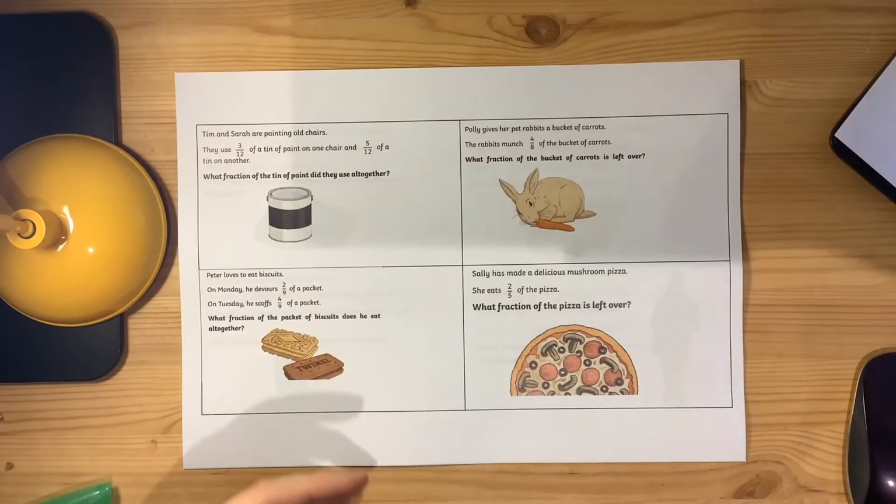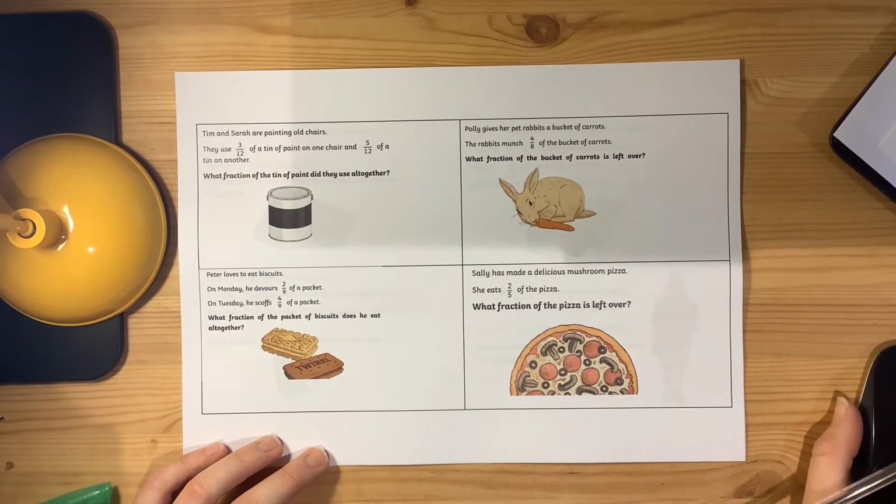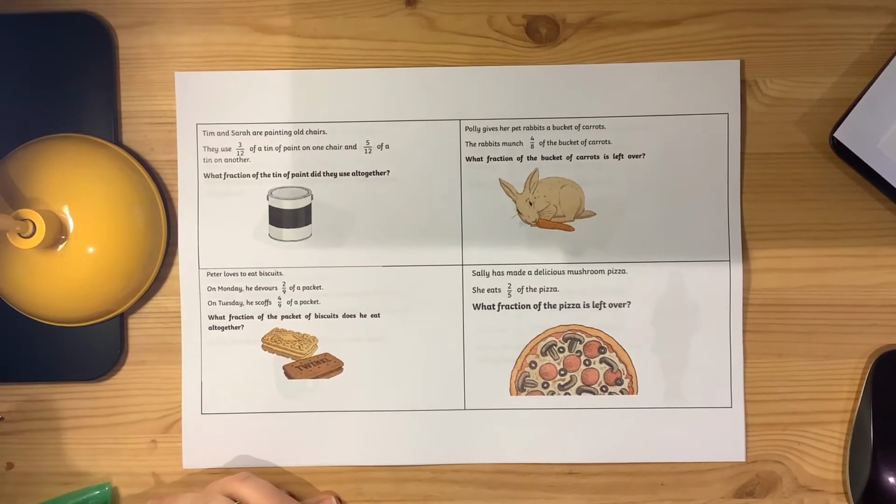Now here are some extra word problems. So I'd like you to have a go at these. Please make sure you've paused the video and had a go if you haven't already, and it'd be really cool to see some bars or some drawings if you could have a go at that, and I'm going to go through them in a second.